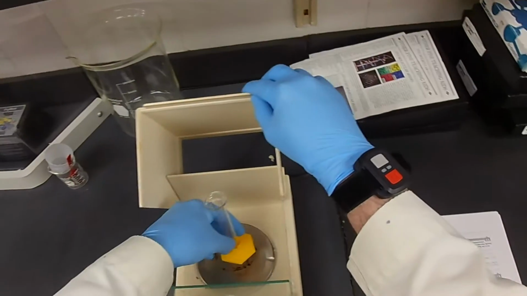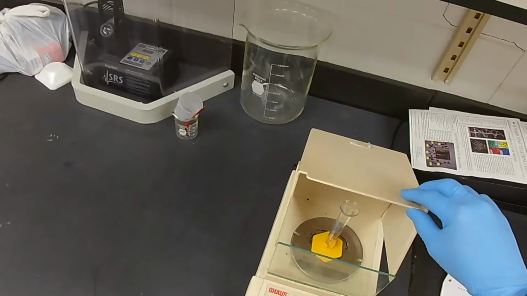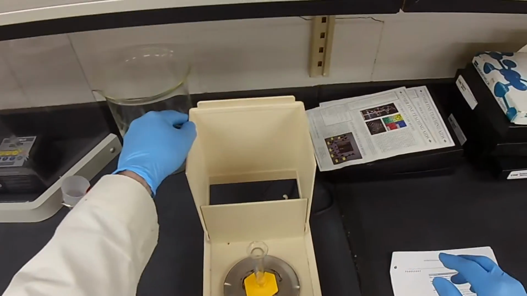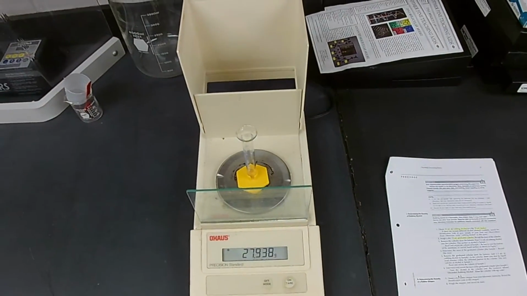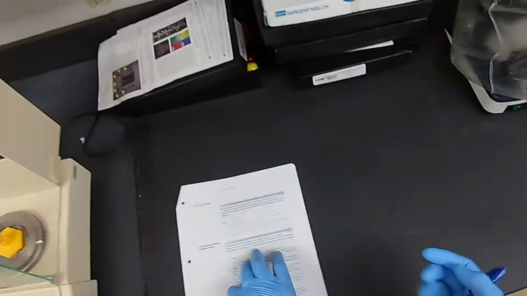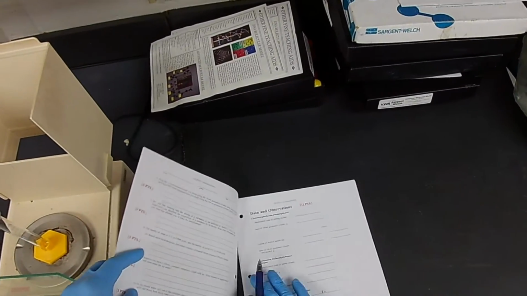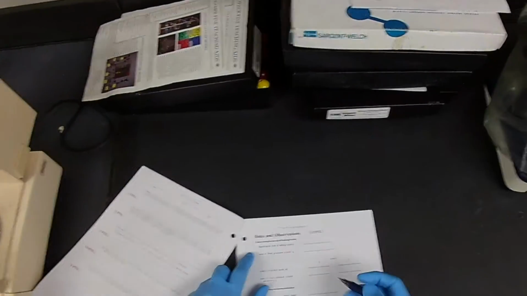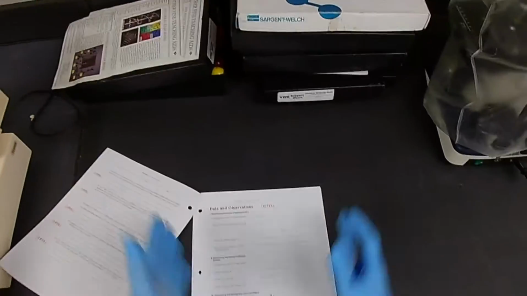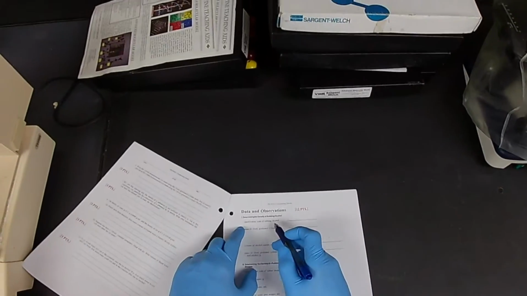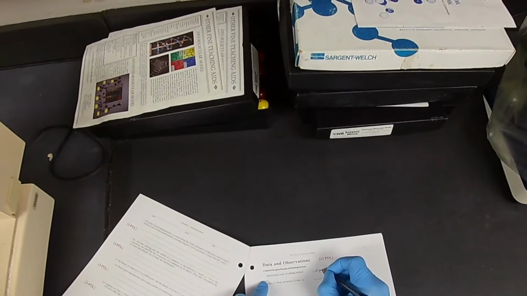Now we need the mass of the container. I'm not going to be able to shut the lid, so we'll just have to be satisfied with what we get. 27.938. 27.938 is the mass of the 10 milliliter graduated cylinder. Oh, by the way, when we're filling out this form, the identification code of the rubbing alcohol is just 2-propanol.